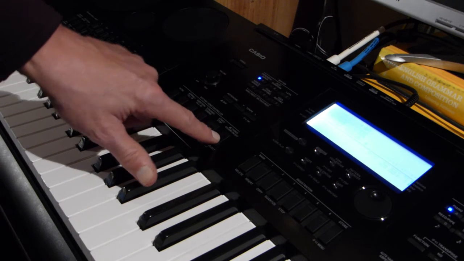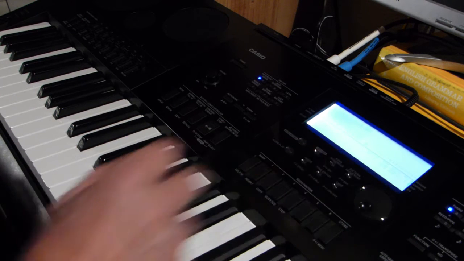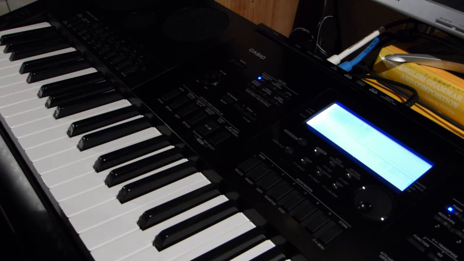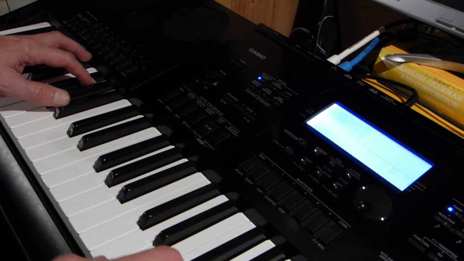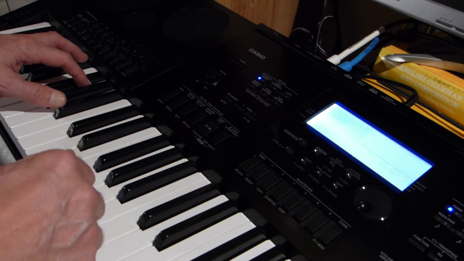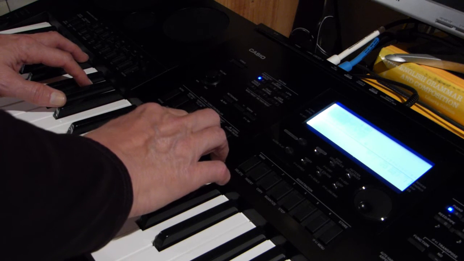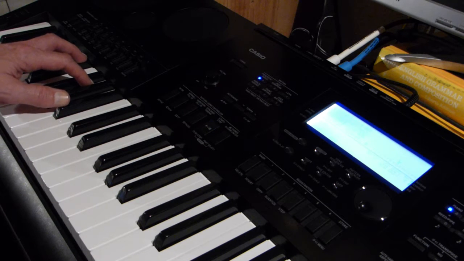So if we go back to, now that was the full range, if I go back to the fingered 1, now you won't get that piano sound down here because all that's going to do is play the accompaniment. So all you're going to hear is the lead and the chords.